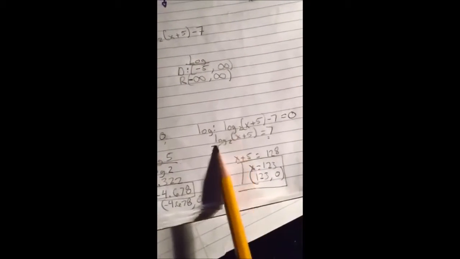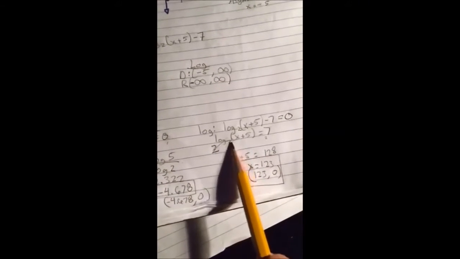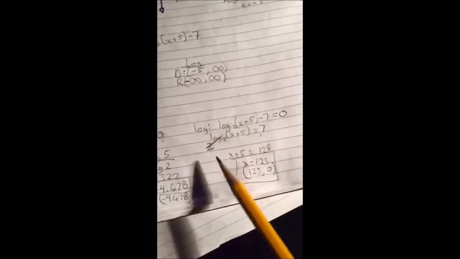Now, since the opposite of a log is exponential, and this is a log base 2, we simply put a number 2 on the bottom and make this an exponent. These will cancel out, but what you do on the left, you have to do on the right. So now this here is also known as 2 to the 7th.